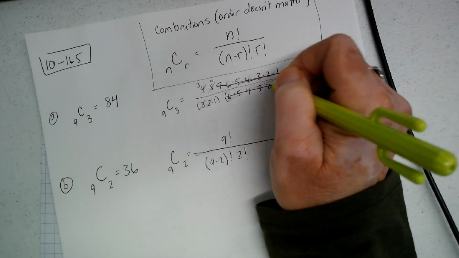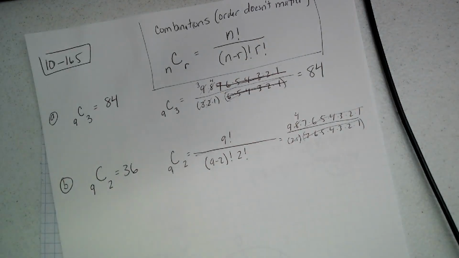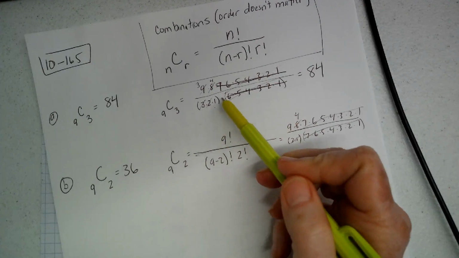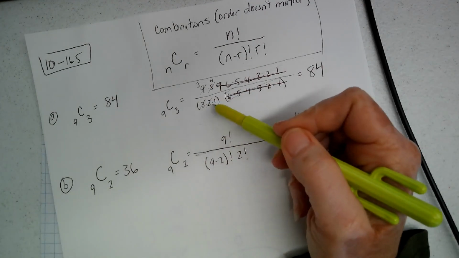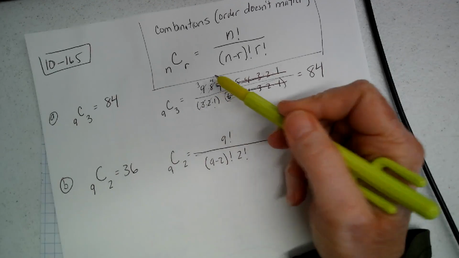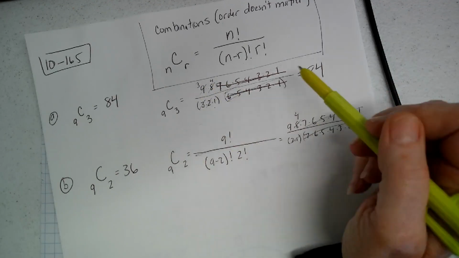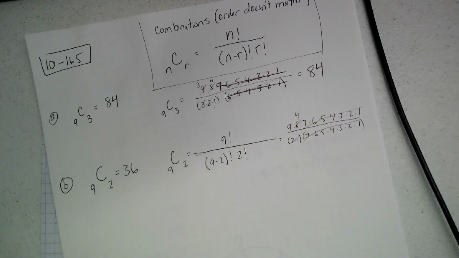Oh, oops. I shouldn't have hit the 7. Sorry. The 7's still there. And then this is r factorial. That's 3 times 2 times 1. Well, the 3 cancels with the 9 and leaves a 3, and the 2 cancels with the 8 and leaves a 4, so I got 3 times 4 is 12, and 12 times 7 is 84. So it's easy to do it with fraction math.